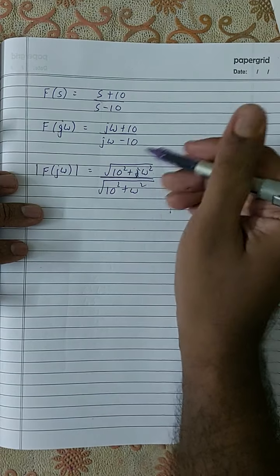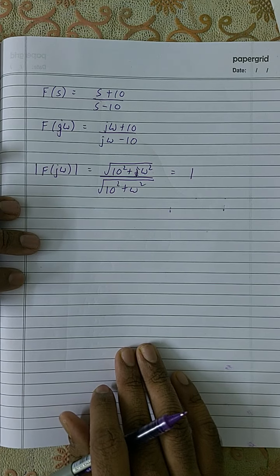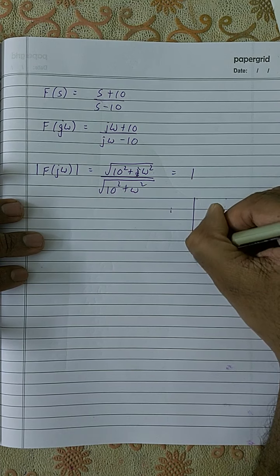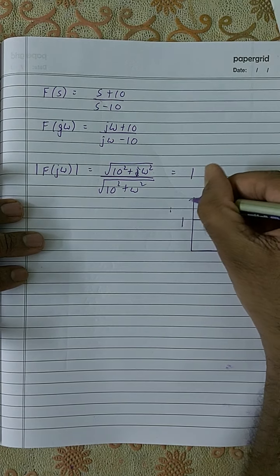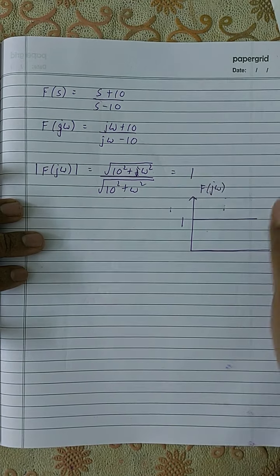So both the numerator and denominator are the same, which means the value is equal to 1. For the magnitude response, the magnitude response of this function is nothing but a constant value, a constant 1. That's all. This is the magnitude response of this function.